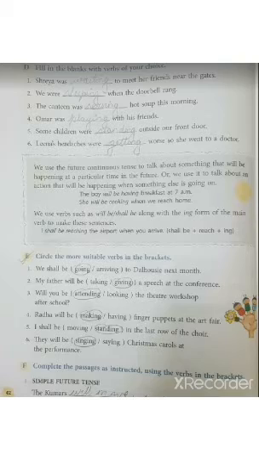We use the future continuous tense to talk about something that will be happening at a particular time in the future, or we use it to talk about an action that will be happening when something else is going on. The boy will be having breakfast at 7 a.m. She will be cooking when we reach home.